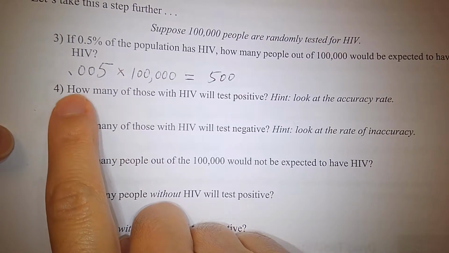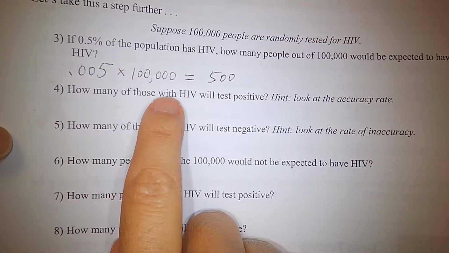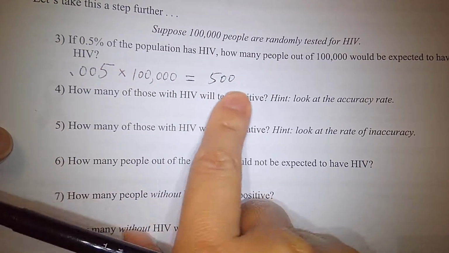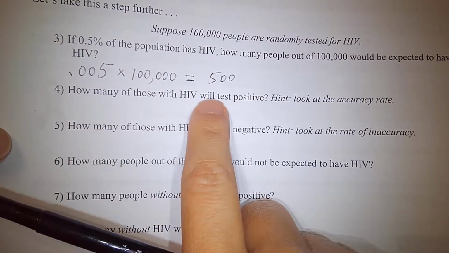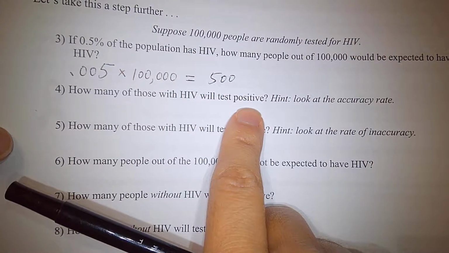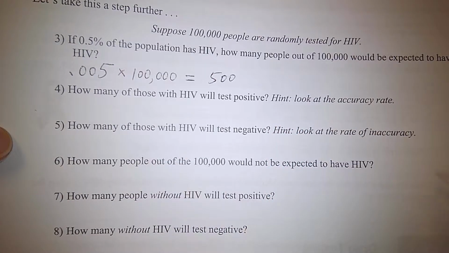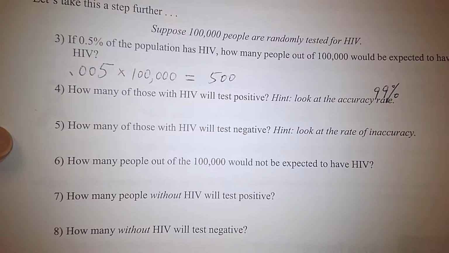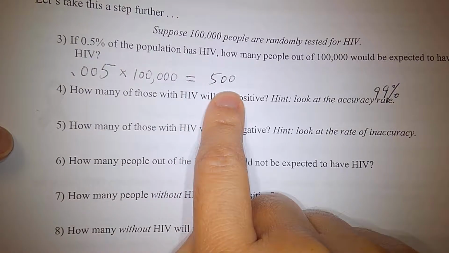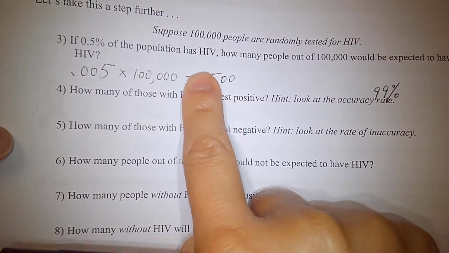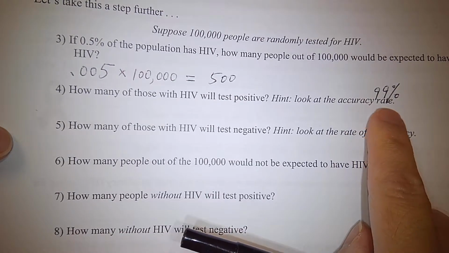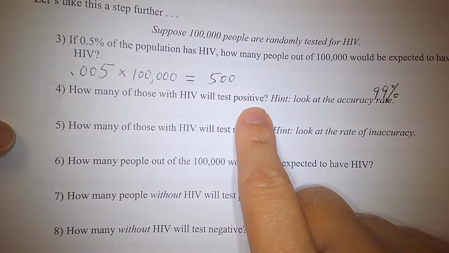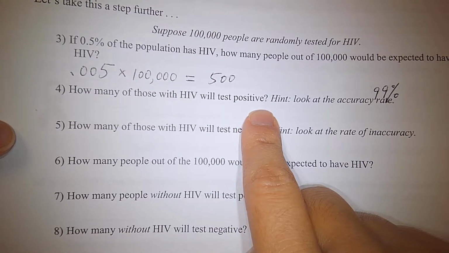Question 4. How many of those with HIV, these are people who do have HIV, will test positive? What is the accuracy rate? 99%, right? If you have the disease, HIV, 99% you will get a positive result.